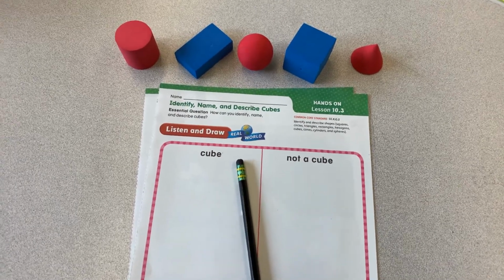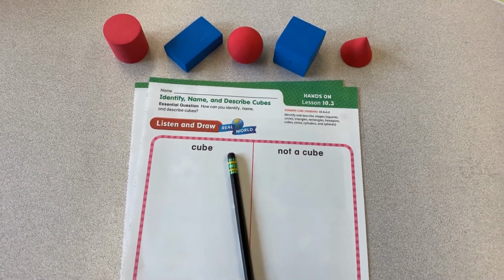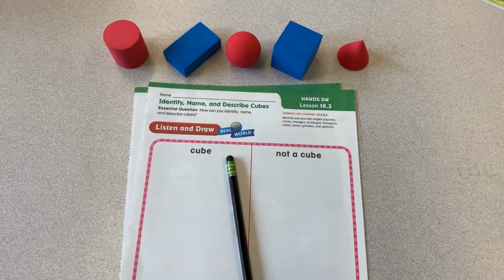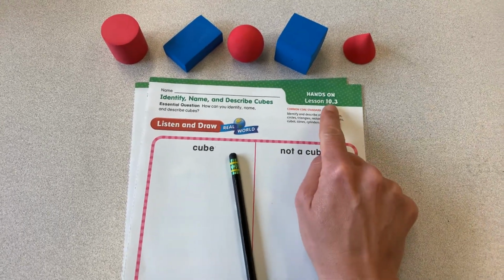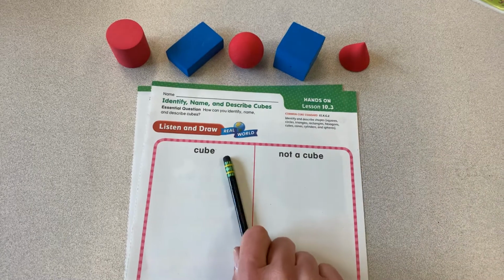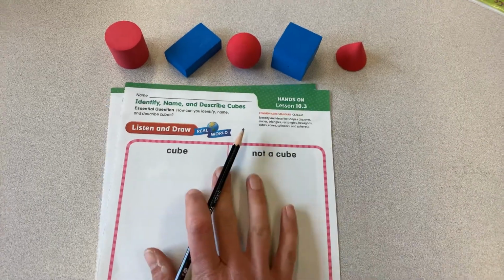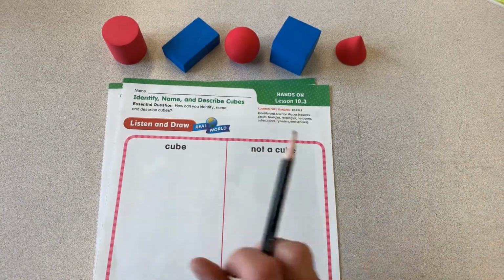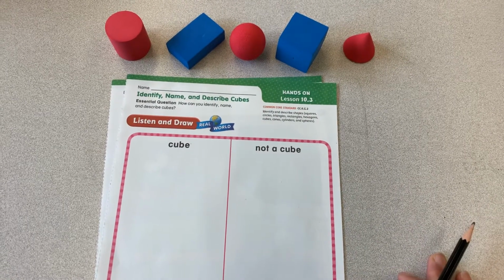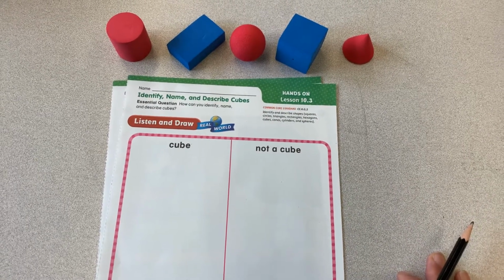Good morning, kindergarten. This is your math lesson for Thursday, May 7th, 2020, lesson 10.3. The supplies you will need for today's class are your 10.3 lesson papers and a pencil. I'll let you get those supplies together and then we will begin.